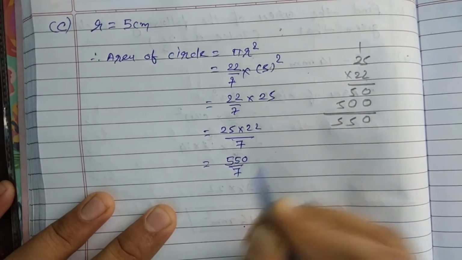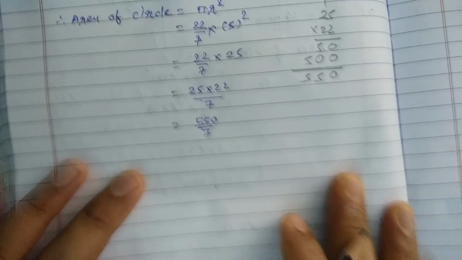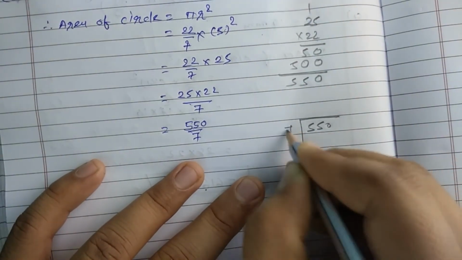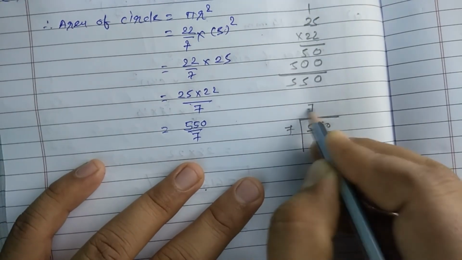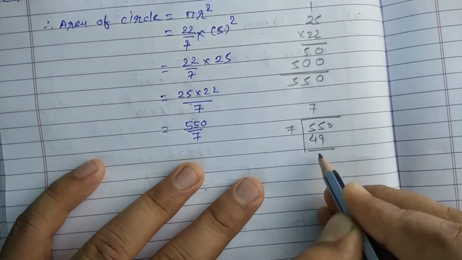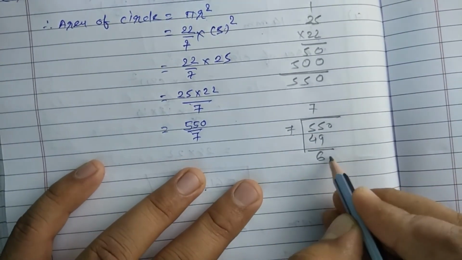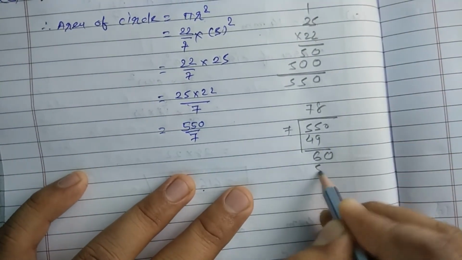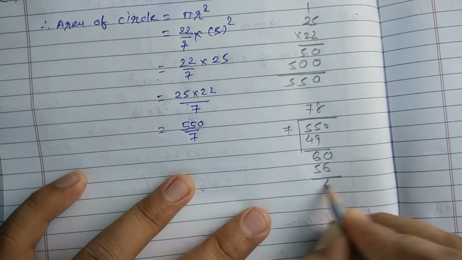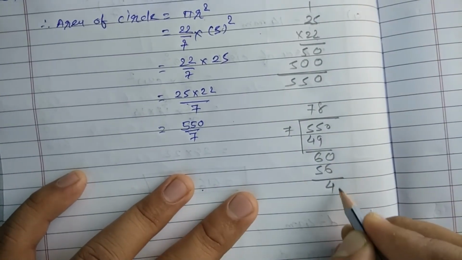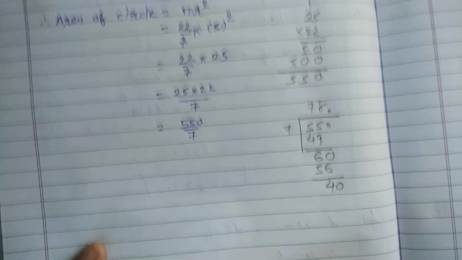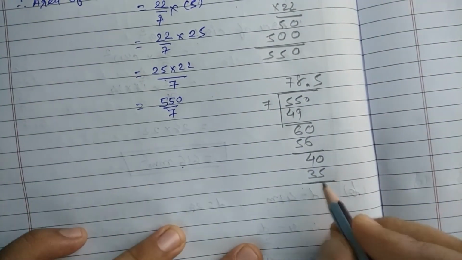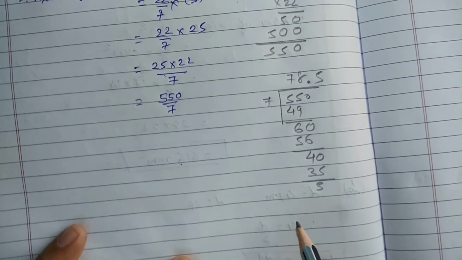550 divided by 7. Now we will do this division. 550 divided by 7. 7 sevens are 49. 55 minus 49, that is 6, bring down 0, 60. 7 eights are 56. 60 minus 56, that is 4. 4 cannot be divided by 7, so here we will put 0, therefore a decimal point. 7 fives are 35. 40 minus 35, that is 5.